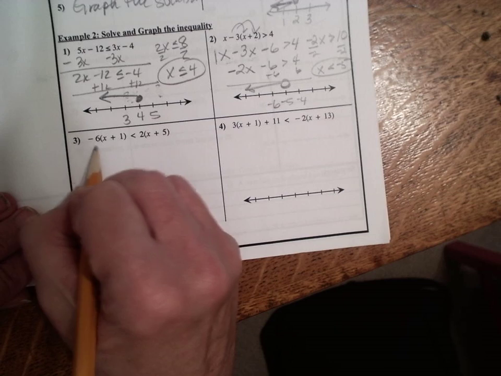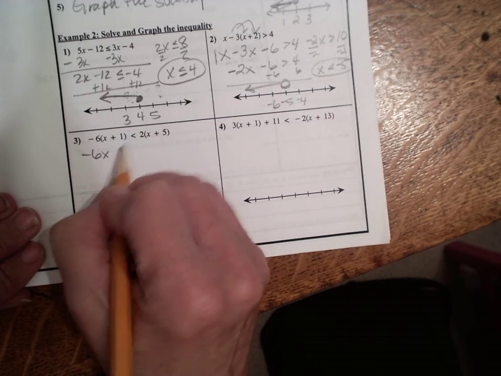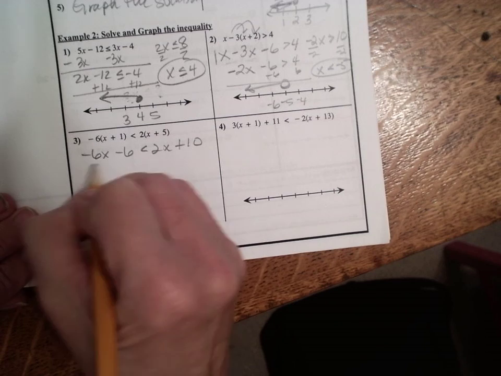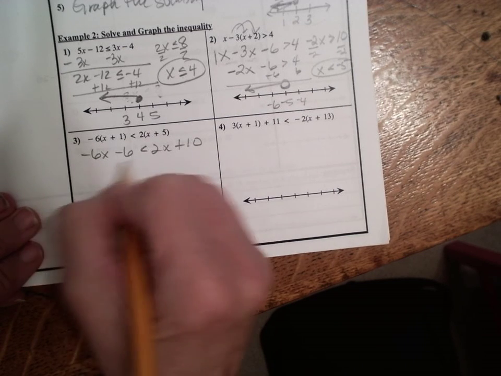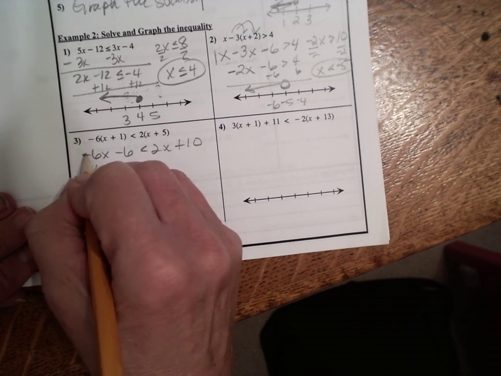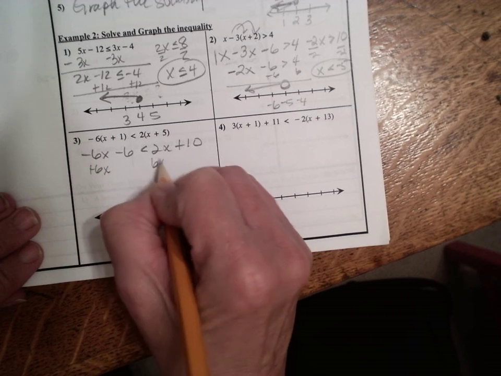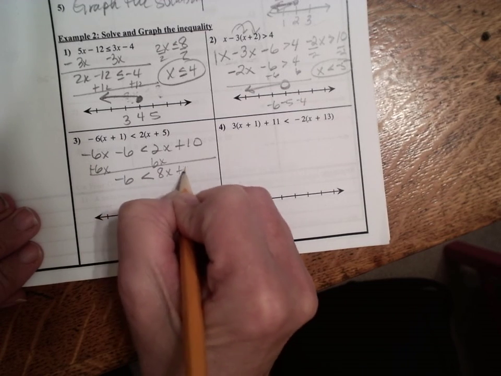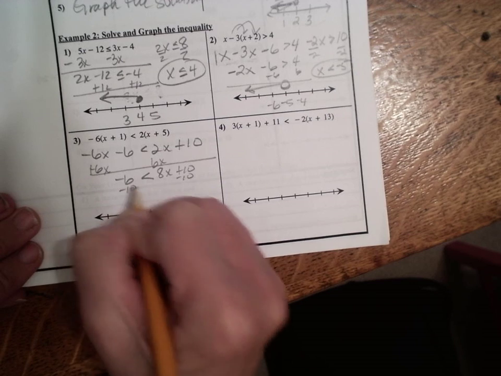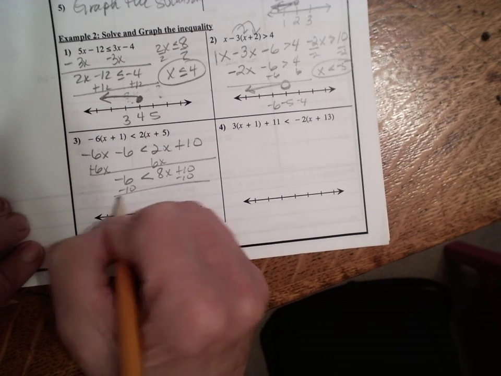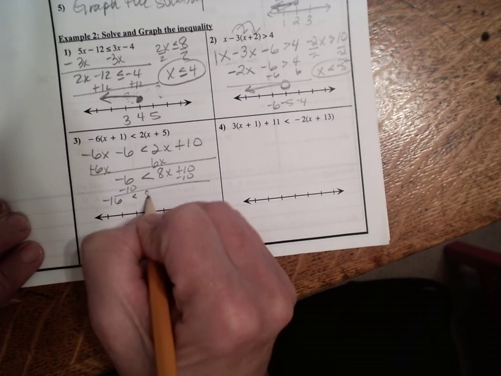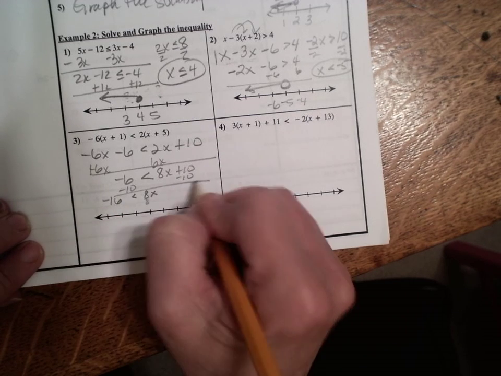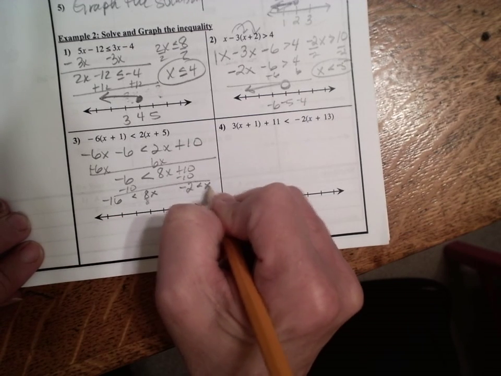Okay. Then we have -6x. So you have distributive on both sides. What I would do, you don't have to do it this way, but I'm going to add 6x because a -6 is lower than +2. And you have a -6 is less than 8x plus 10 minus 10. So you have a -16 is less than 8x. If you divide by 8, you're going to get a -2 is less than x.